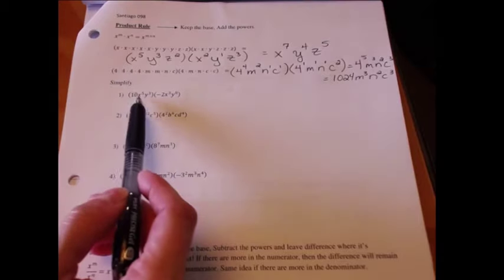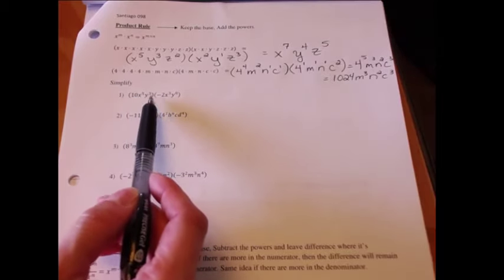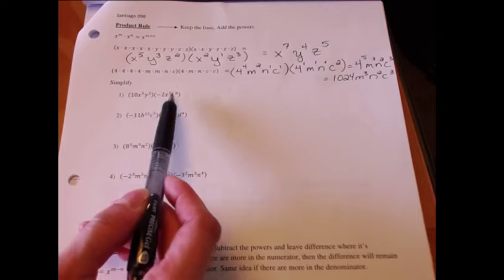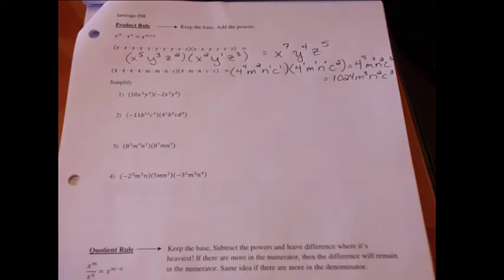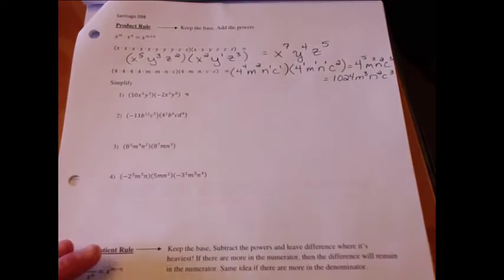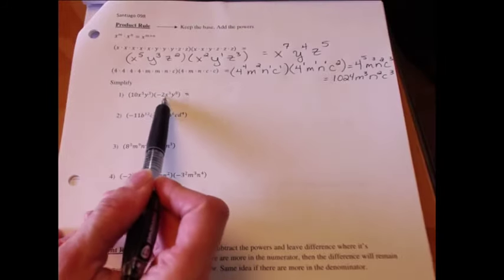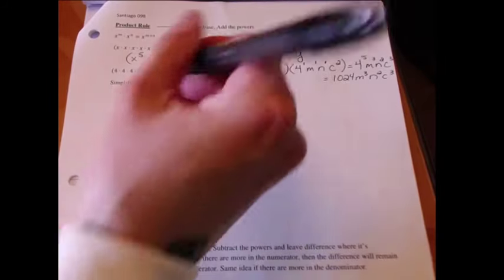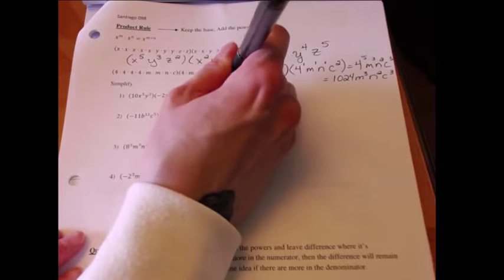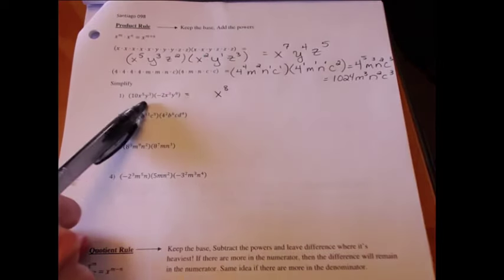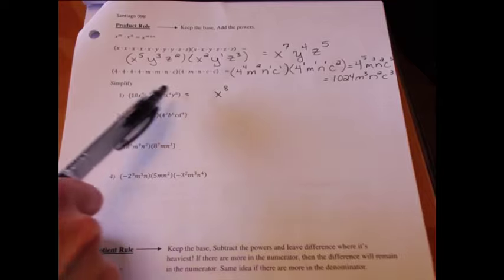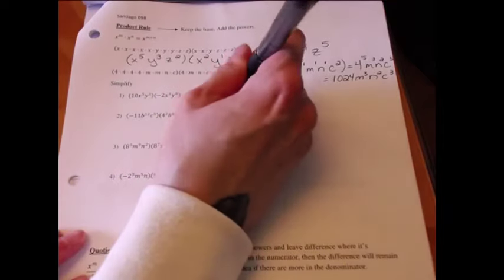So we have 10x to the 5th, y to the 3rd, times negative 2x to the 3rd, y to the 8th. If it makes you feel a little bit better, we can look at the variables first. That's totally up to you. Let's do that. I'm going to leave the 10 and the negative 2 on the side for a moment. We have an x to the 5th and an x to the 3rd. Keep the base, add the powers. So that becomes x to the 8th. I have a y to the 3rd and a y to the 8th, so we keep the base and add the powers. So that becomes y to the 11th.